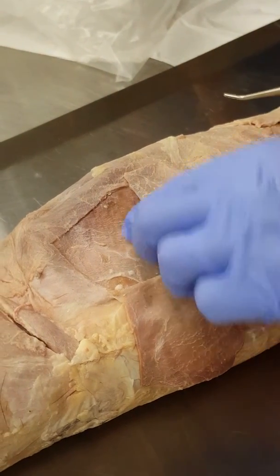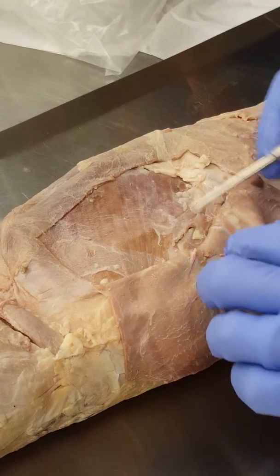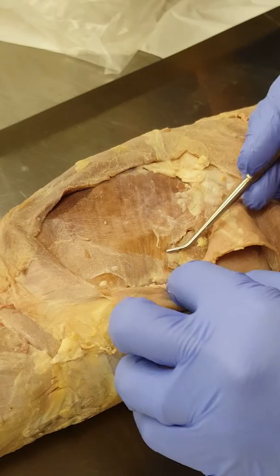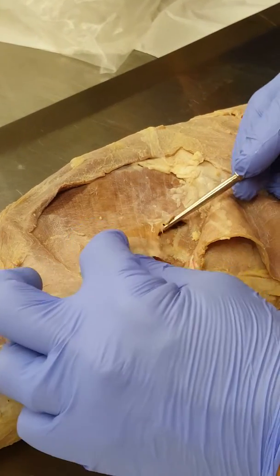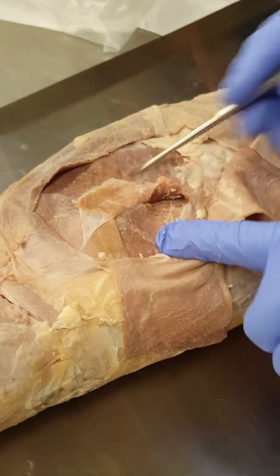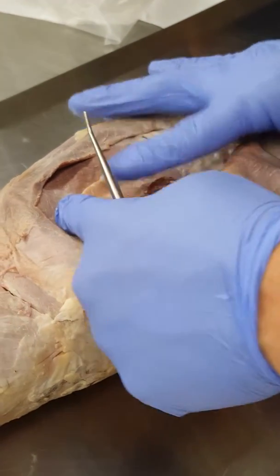Okay, and then once you get past the internal abdominal oblique, did you have it lifted? Did we not? Oh, we went the other way. Okay, good. So right here, we get past the internal abdominal oblique. Then the last layer, the third layer right there, the deepest one, is your transversus abdominis.